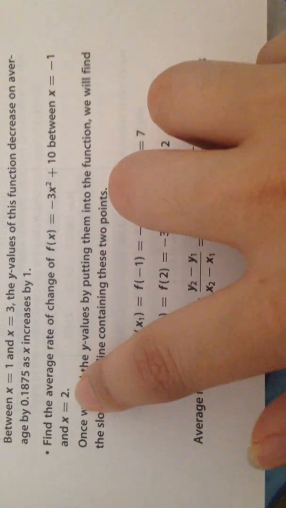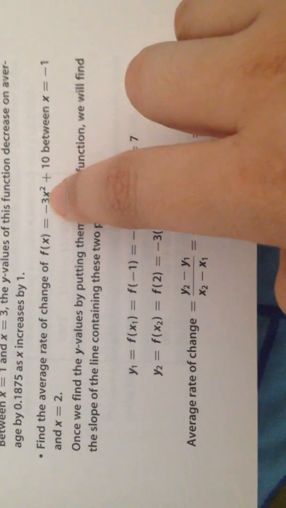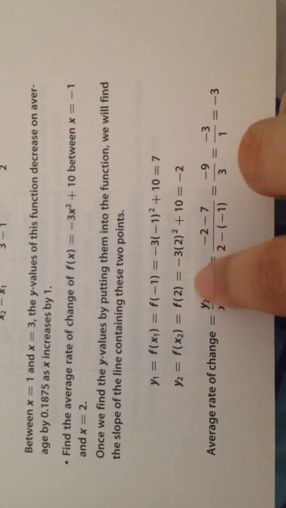You do the same thing for x equals 2. Plug it in for x over here. 2 squared is 4. 4 times -3 is -12. -12 plus 10 is -2. Okay, so now your y1 is 7, y2 is -2. Plug it in over here, and then solve it. That's all it is for rate of change. Okay, now we'll have your practice.